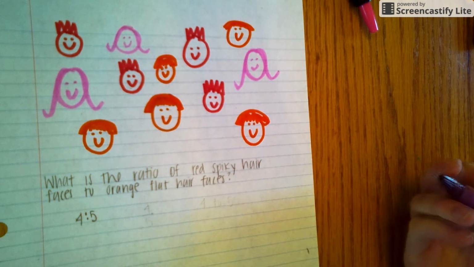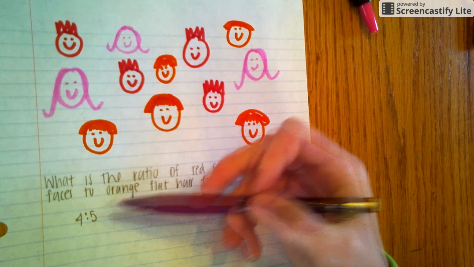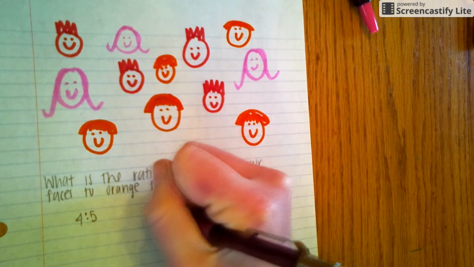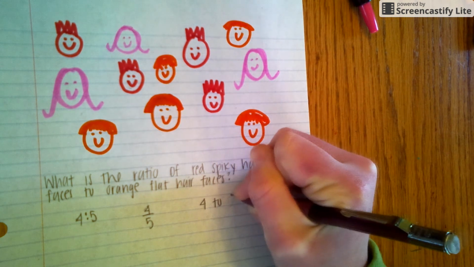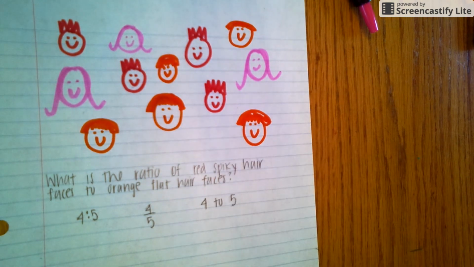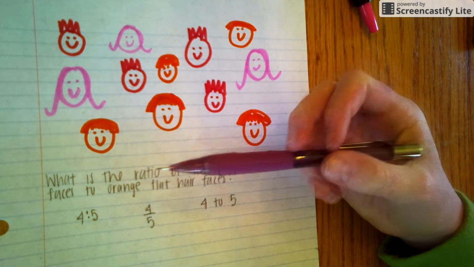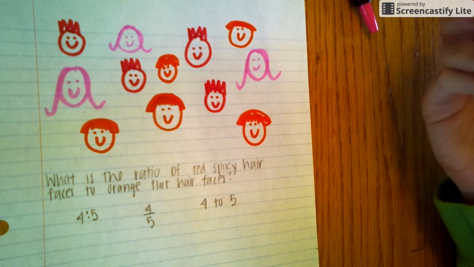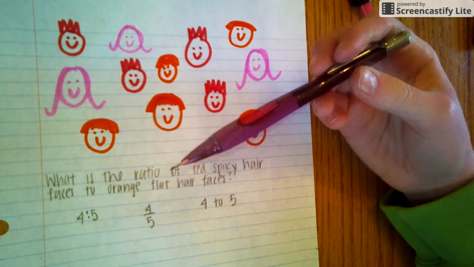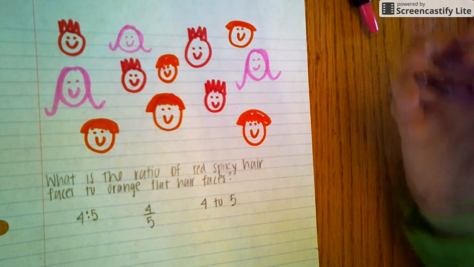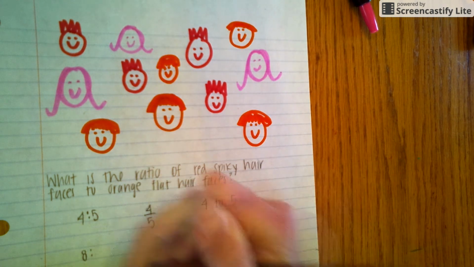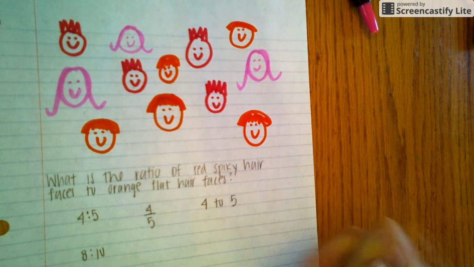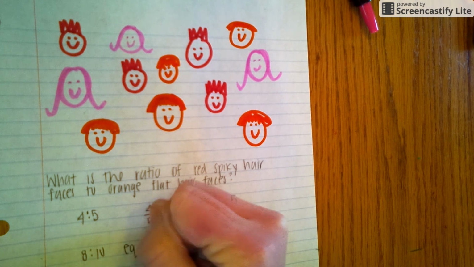It can be written in 3 ways. It could be written like this, using a colon, as a fraction, or using words. Now we want to find an equivalent fraction or ratio to our ratio 4 to 5. We're going to multiply each part of the ratio by 2. So 4 times 2 is 8, and 5 times 2 is 10. So our equivalent ratio is 8 to 10.